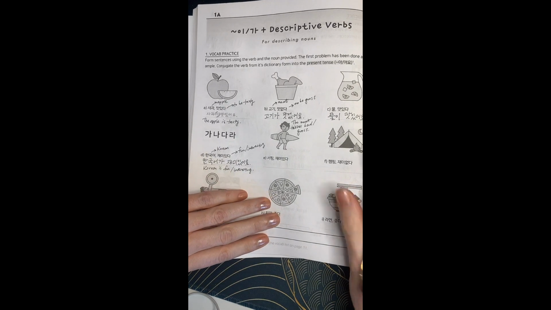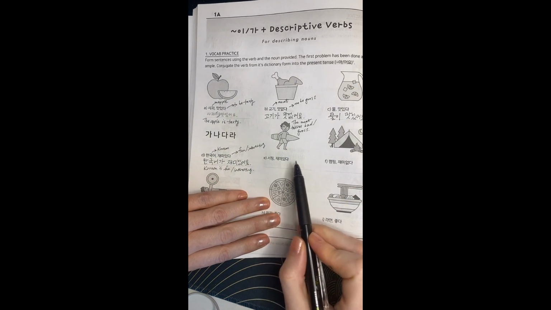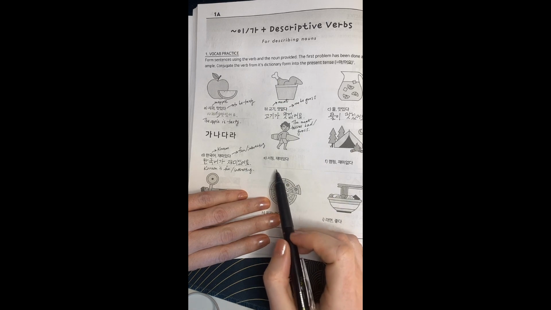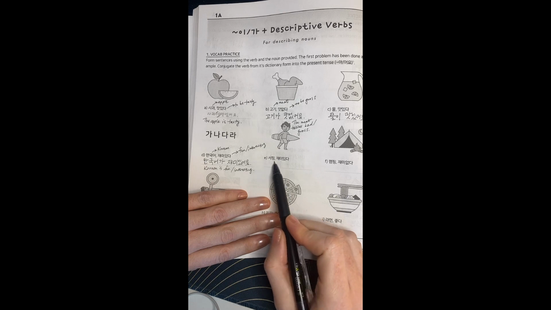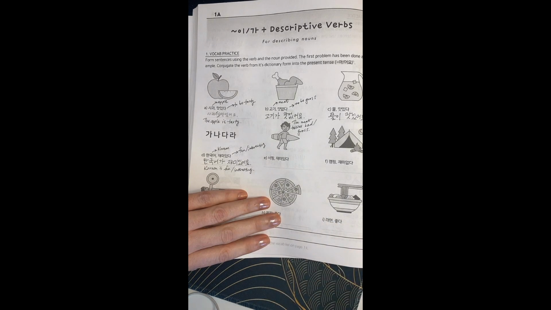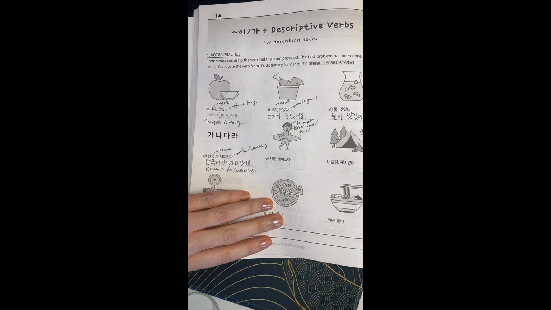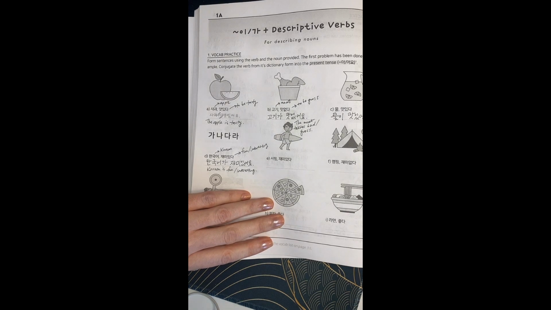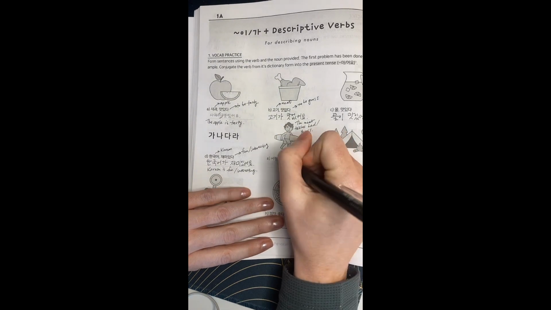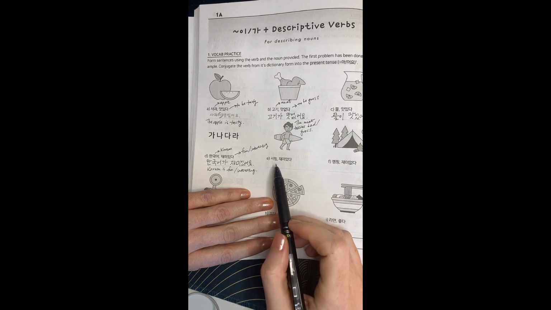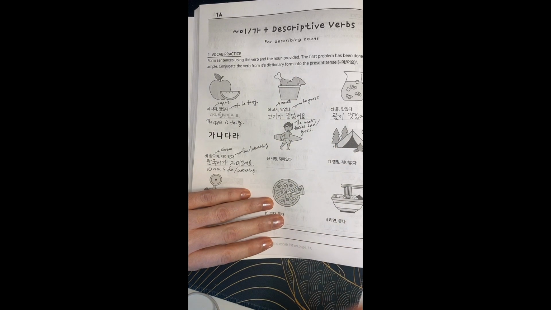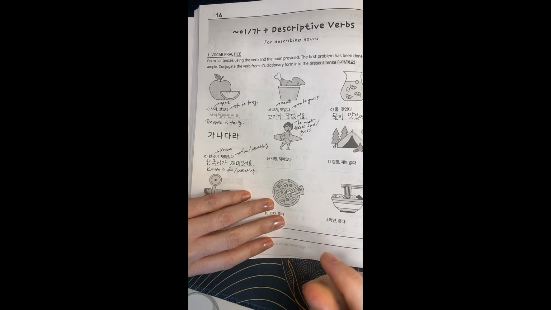So, next we have shopping. Shopping. You might recognize this word. This is kind of the Korean pronunciation of the English word surfing. Yes, it is surfing. Korean does not have an F sound, so it's usually written or pronounced in Korean as a P sound. 서핑은 재미있어요.